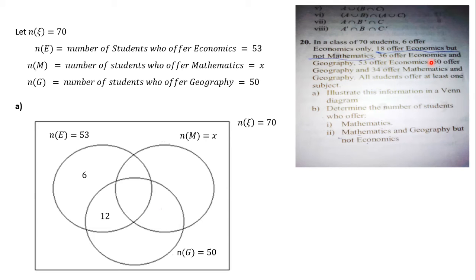36 offer economics and geography. Now, we pointed out earlier that this one is economics and geography only, this part. But the number given is 36, which is for economics and geography.